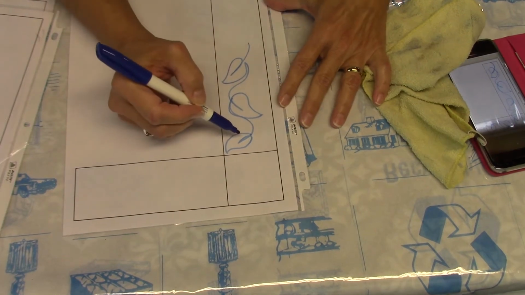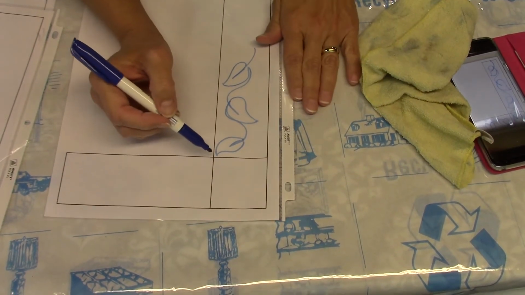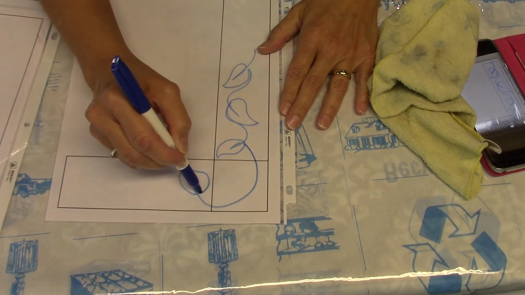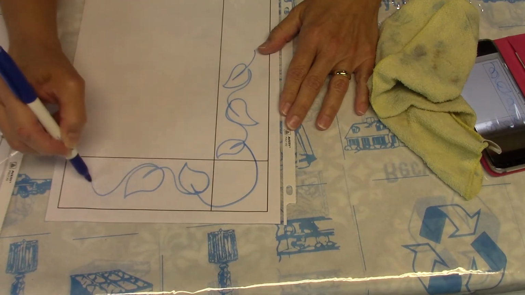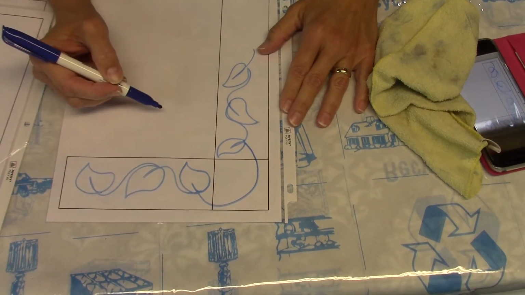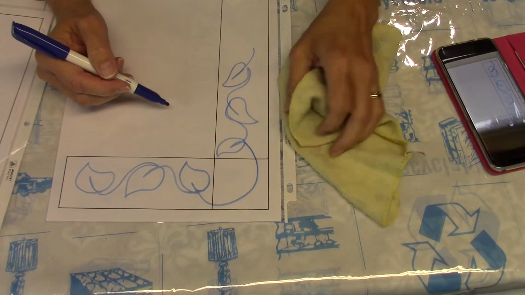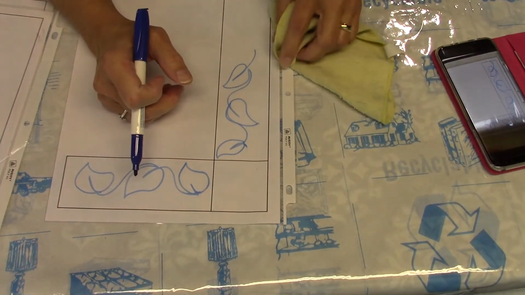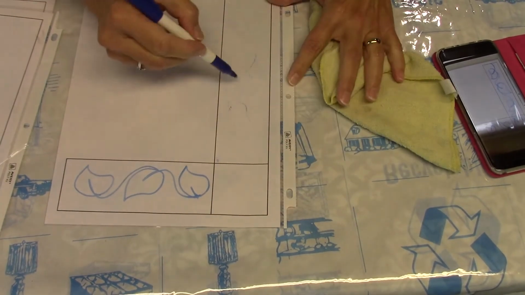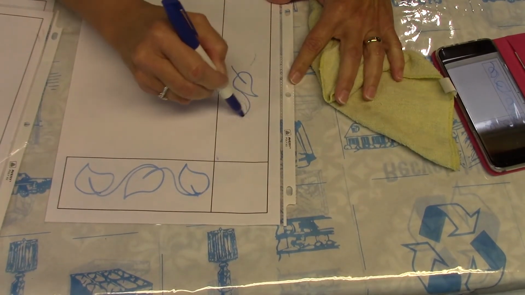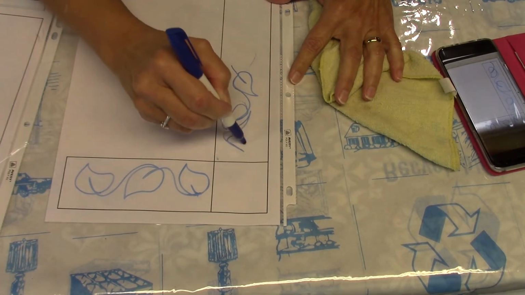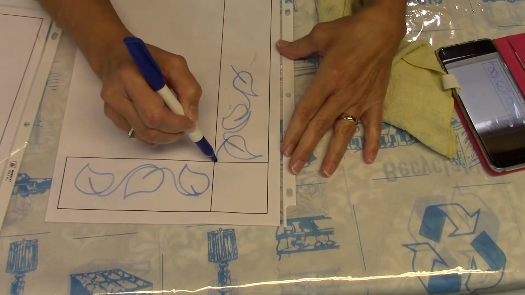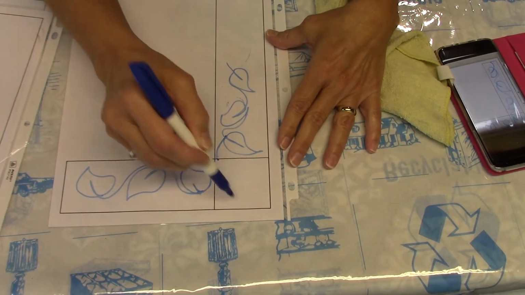If I have a small border, which usually I do my leaves in small borders, what I will do is continue this stem around like that. If it's a bigger border, then I'm going to put something different in there, and then I might want the leaves to end here, so that I can swoop up in here, and then I could do the swirl.